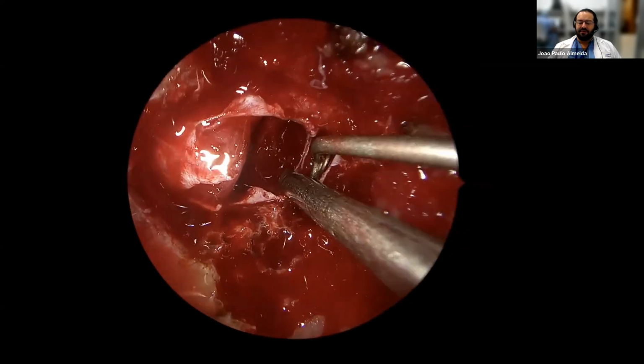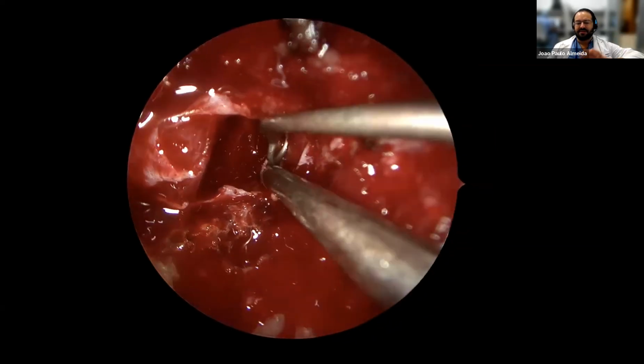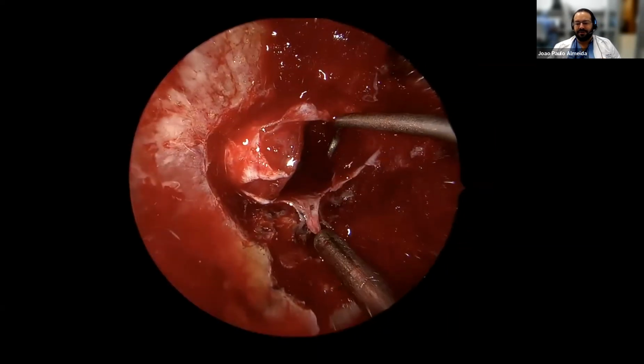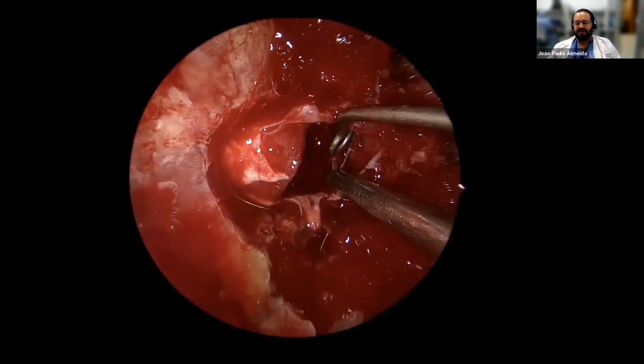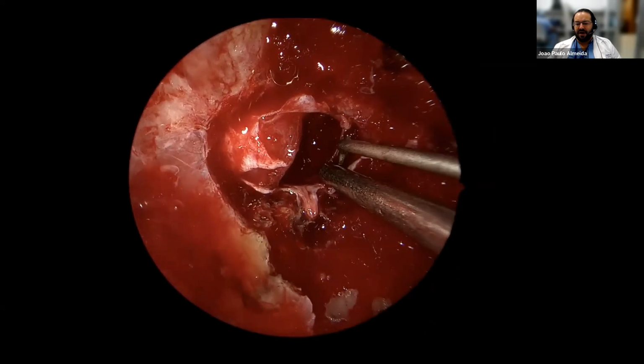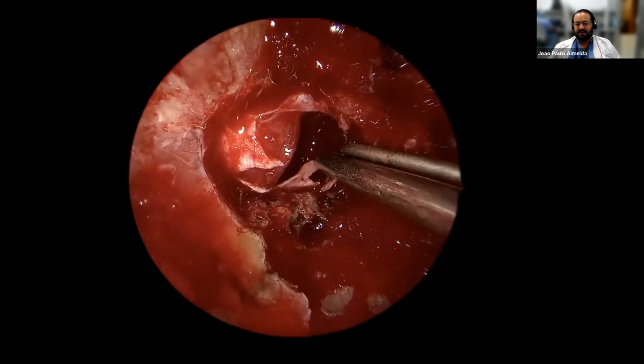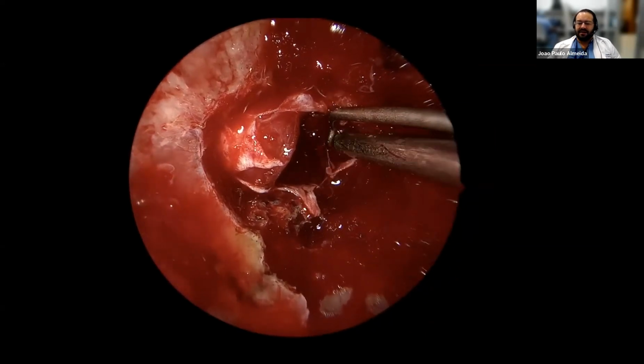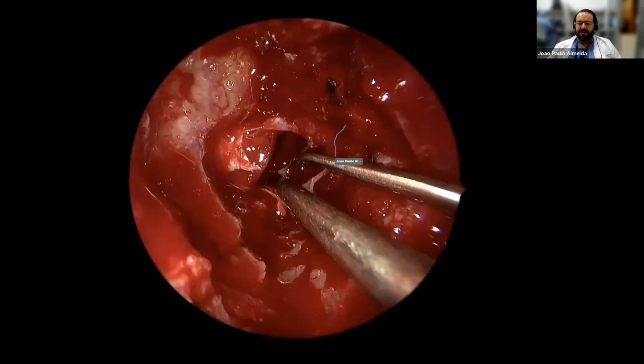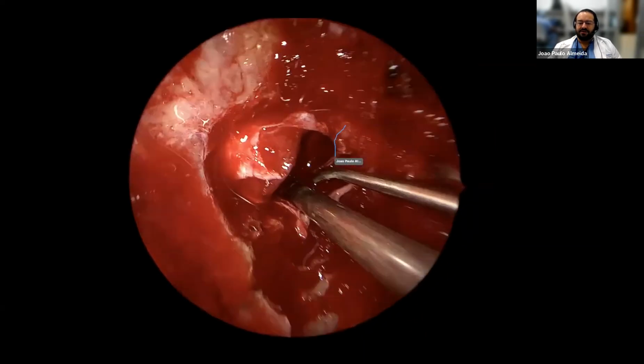Now I'm transecting the medial wall. So you see dissection from lateral to medial. And it's interesting because this is being done with a 30-degree scope, which is usually not what we do, but this is the angle that was required. And then as I dissect this medial wall, as you see here, we can see the carotid fully exposed here.